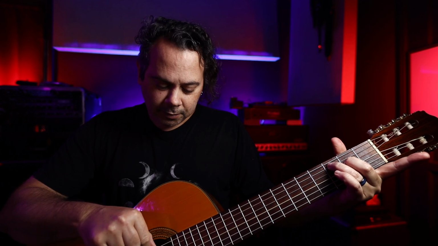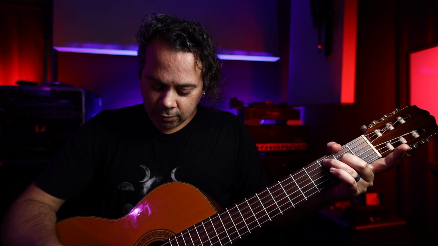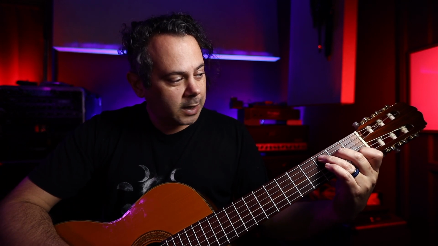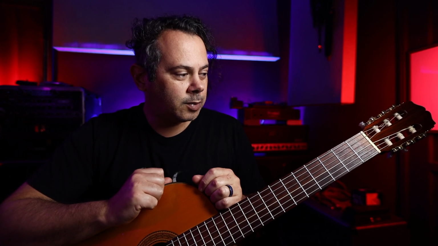If I'm doing this, I have to skip the 6th string, the 2nd string, and the 1st string. So it will be a lot harder to be focused on the 3 strings in the middle. So once I repeat these notes and I can play more strings, it becomes easier to play the chords, right?